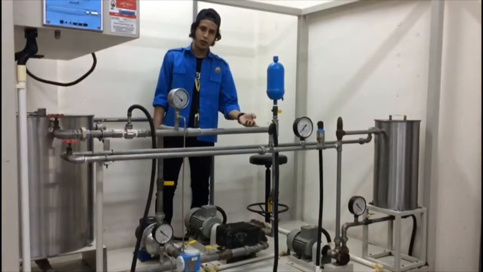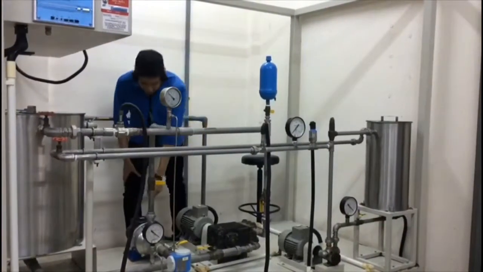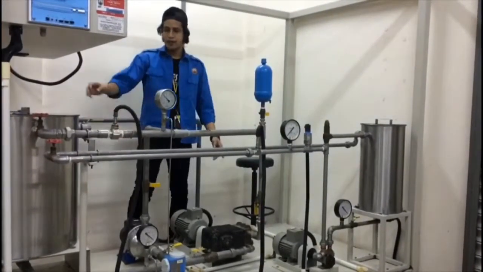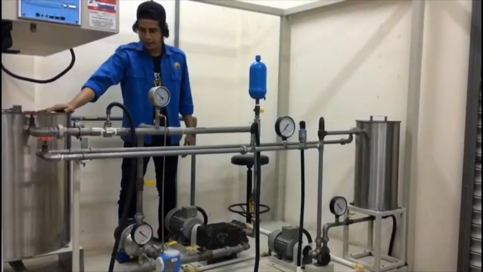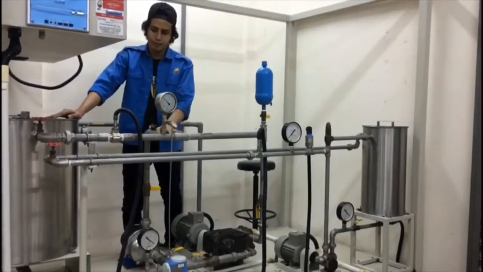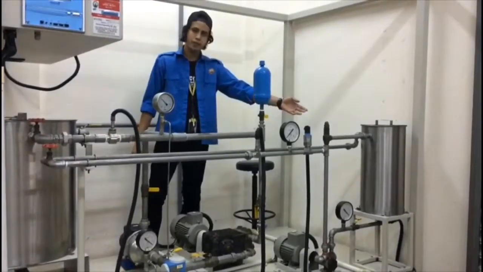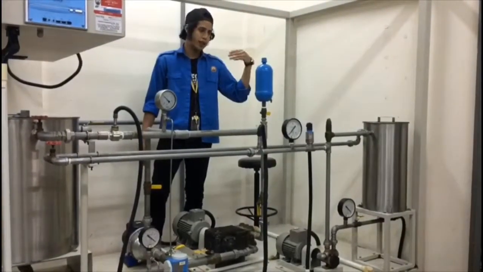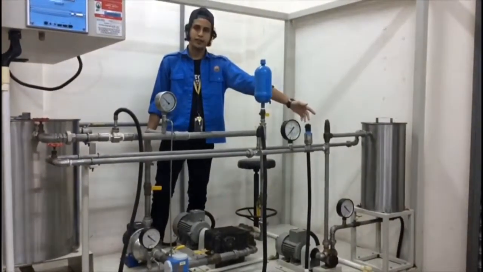As it is said in the name of this equipment, the multi-pump test rig consists of several pumps, which are centrifugal, plunger and then gear pump. The centrifugal and plunger pumps use low viscosity fluids. In here, this is the water tank, which stores water obtained from these pipelines. The gear pump uses oil, high viscosity, because the efficiency is higher. So oil is stored in this oil tank.